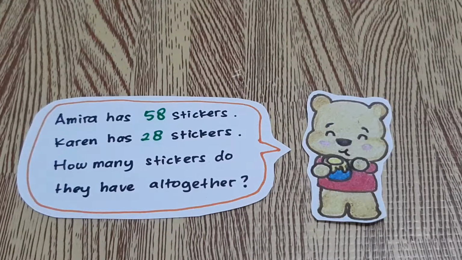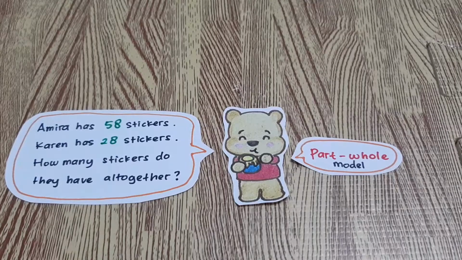Amira has 58 stickers. Karen has 28 stickers. How many stickers do they have altogether? Okay. Is this using part-whole model or comparison model? Do you see a comparison keyword? No? Then it means we are going to use part-whole model.